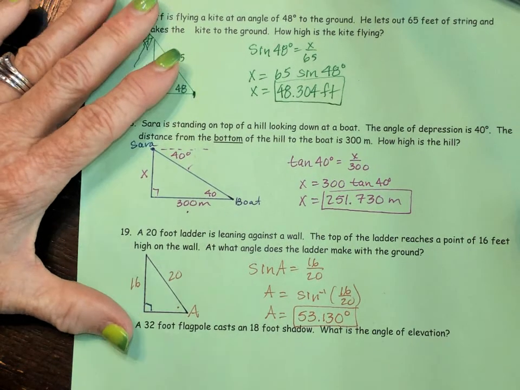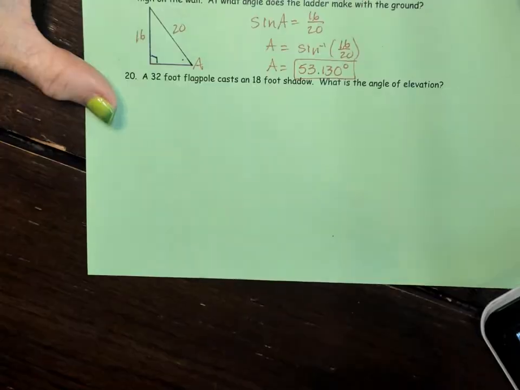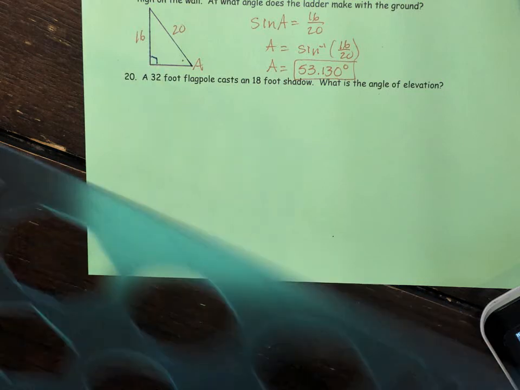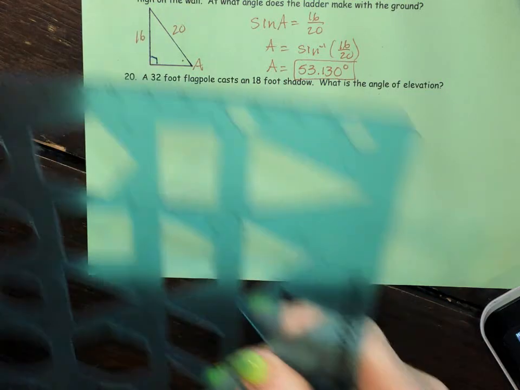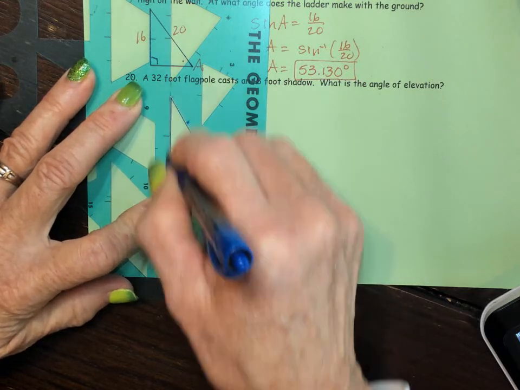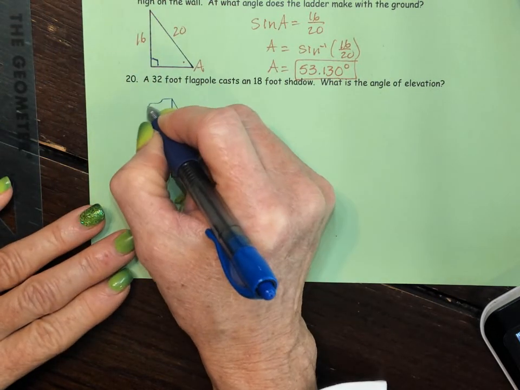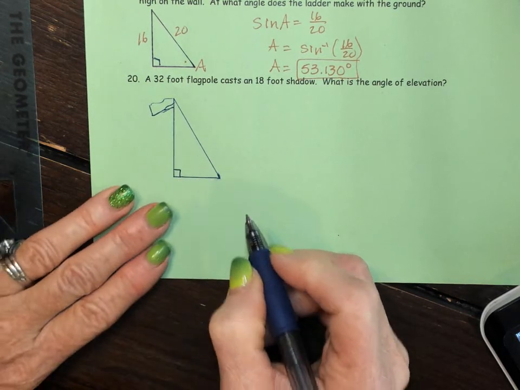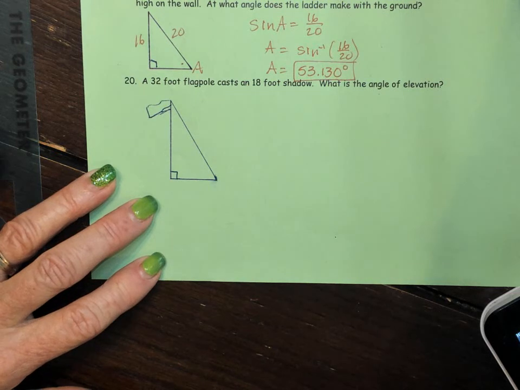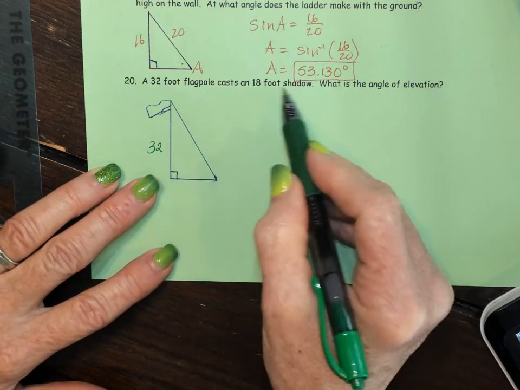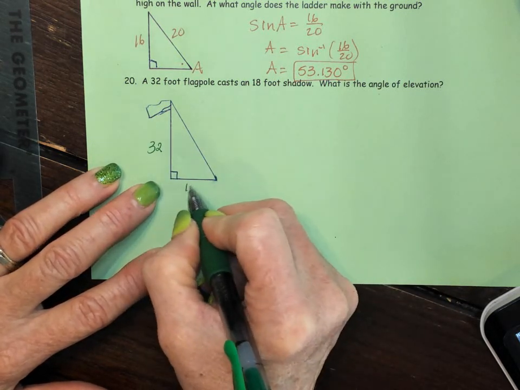Okay, last problem for this unit. A 32-foot flagpole casts an 18-foot shadow. What is the angle of elevation? Here's the flagpole, 32 feet, and it casts an 18-foot shadow.